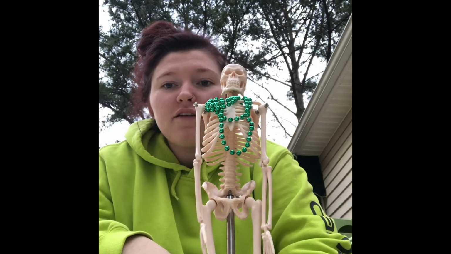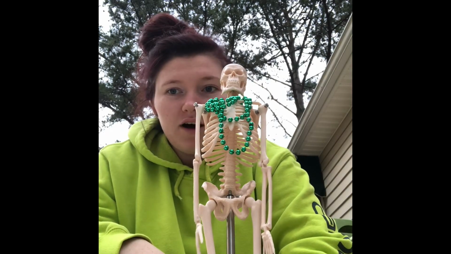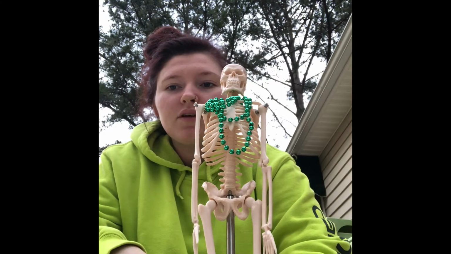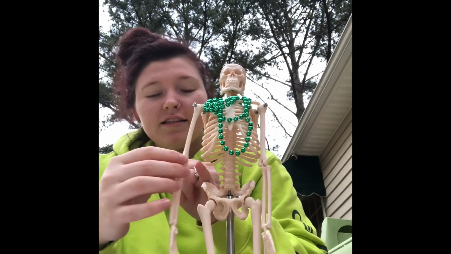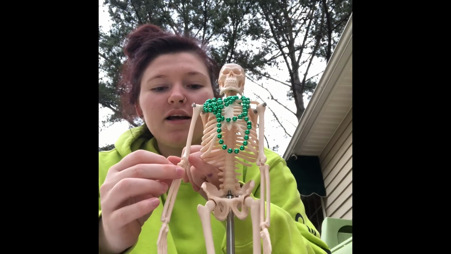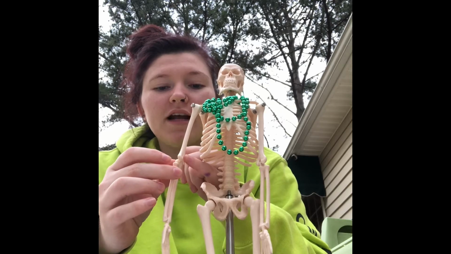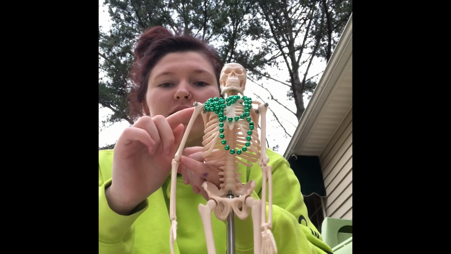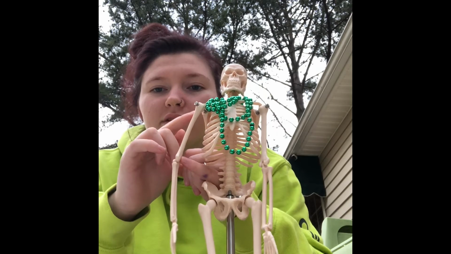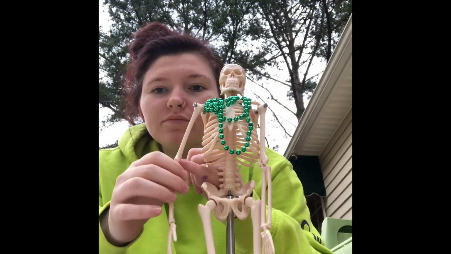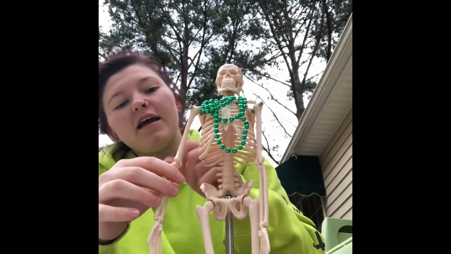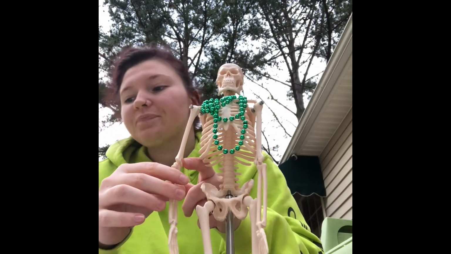The olecranon fossa is going to be this little divot right through here. I guess it's not a divot, but it's closer to, it's distal to the tubercles, I'm sorry. And it's going to be right here.